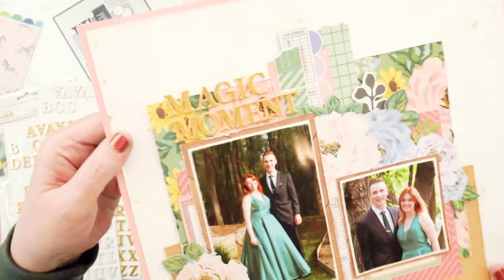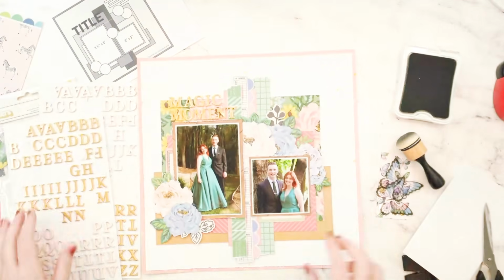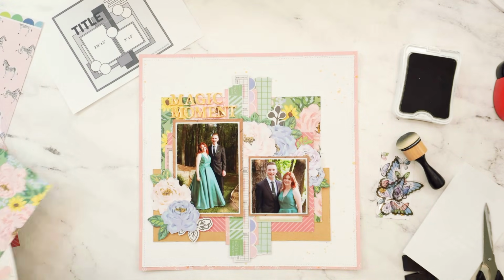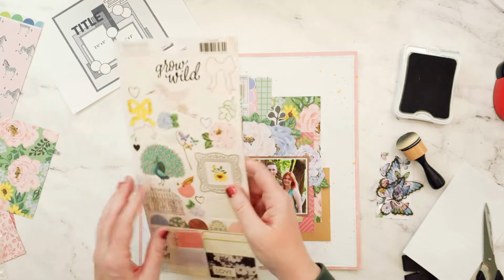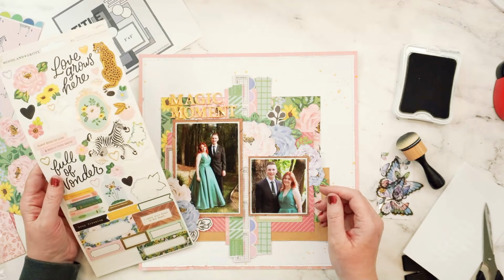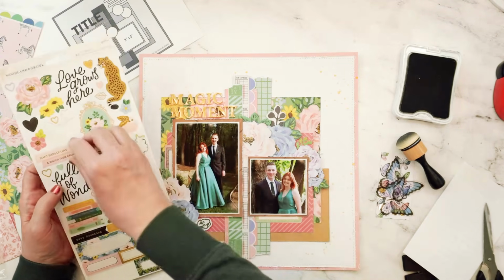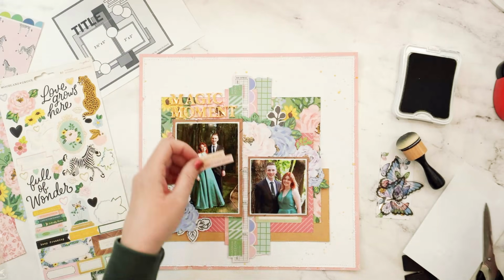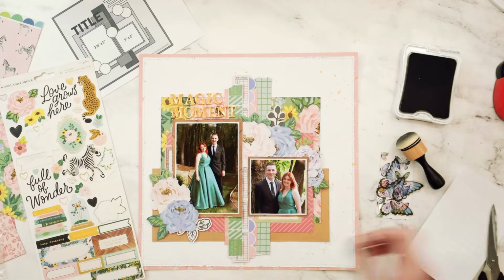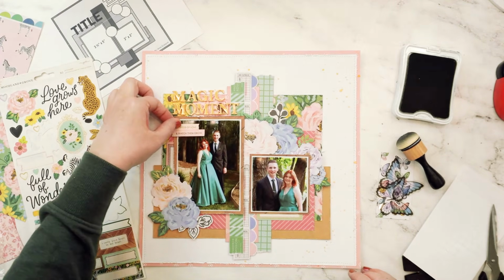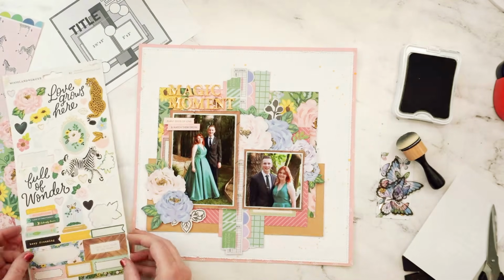Okay, so there's our magic moment for our title. Super cute. We can set these off to the side. I'm going to look at our stickers here and see if there's any fun little stickers. I think this one would be fun right there, kind of overlapping onto that photo. I'm not going to peel the backing off the second one. I'm just going to set it here. That's really fun. I like that.